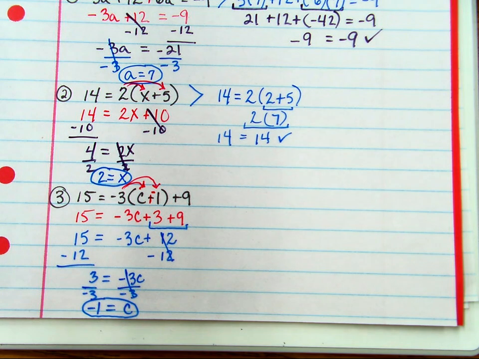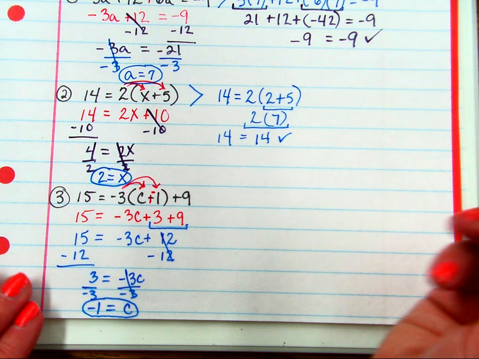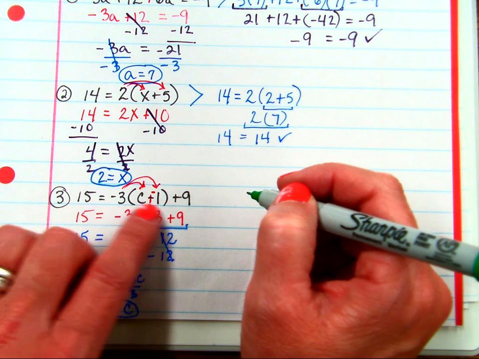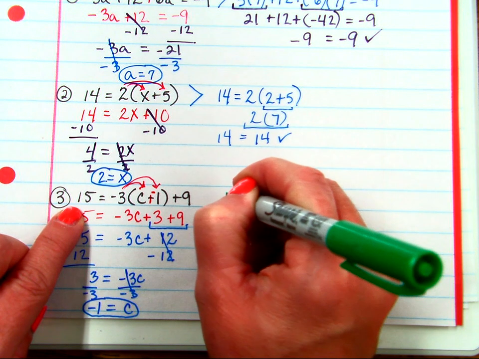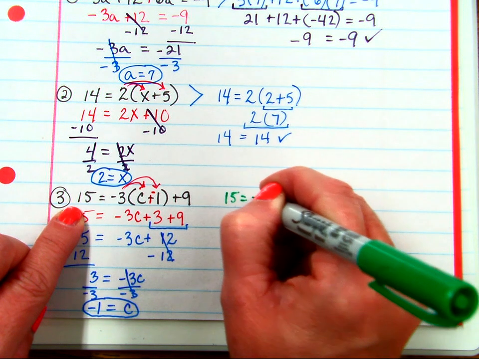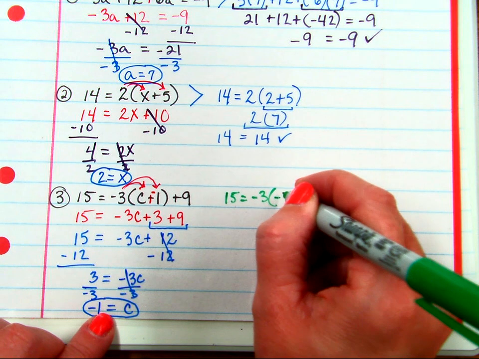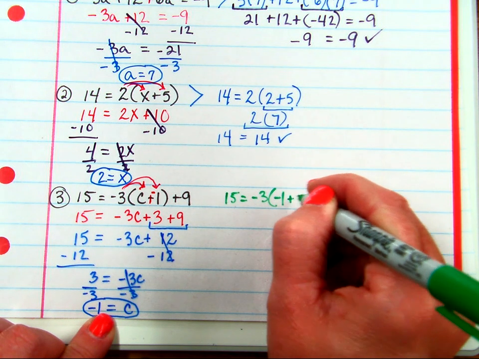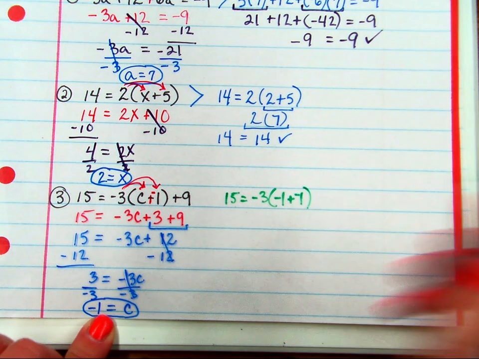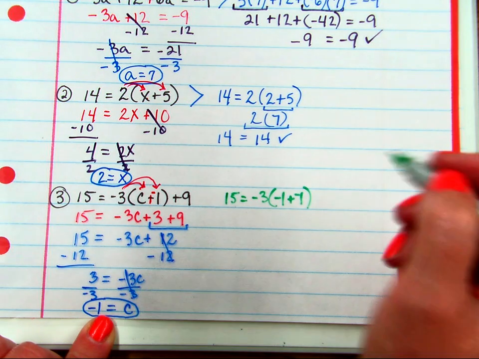Now the real trick is, let's go ahead and check this. Again, if you want to pause it and check it on your own to see if it works, go right ahead. Otherwise, work along with me. Take your original equation. 15 equals negative 3 times, and then for c, I'm going to put negative 1. I'm going to keep this as a plus negative 1. Again, got rid of that subtraction sign so I can clearly see my math with my negatives.